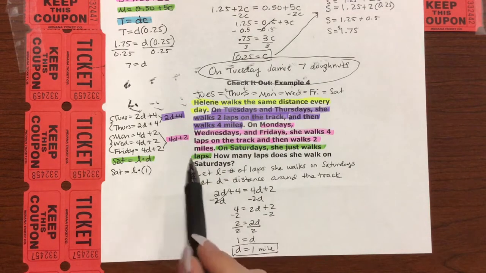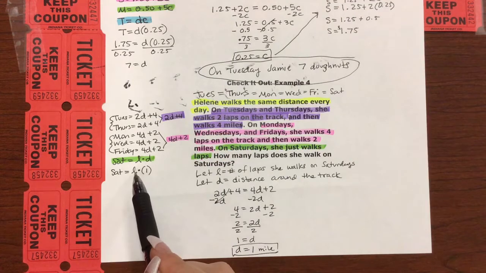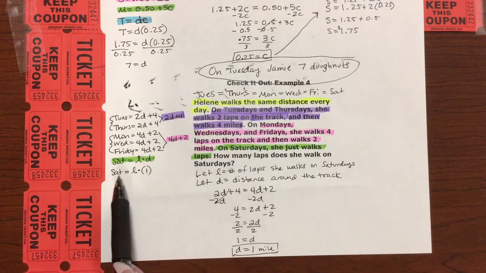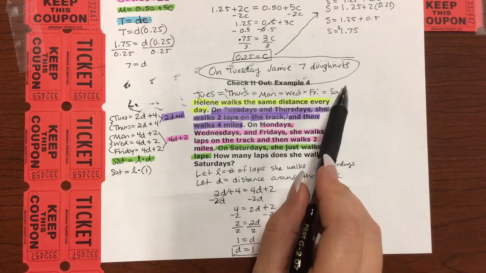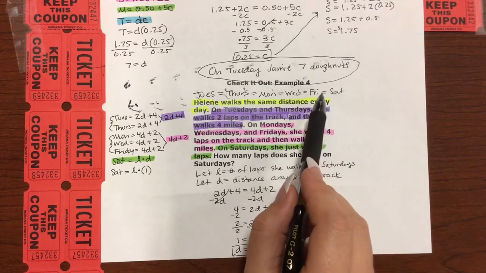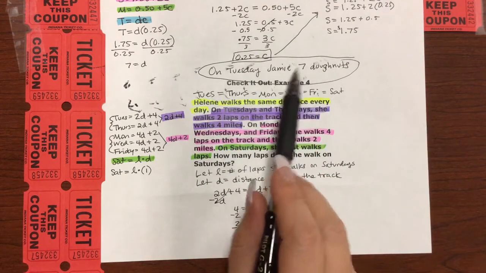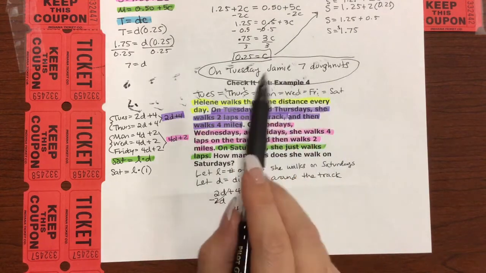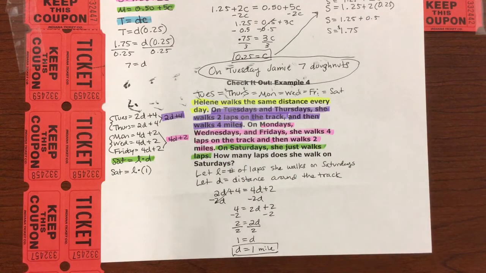So is there any way we can figure out the number of laps? I don't think so, but can we find the total distance that she walked on Saturday? I think we can, because the total distance that she walked on Saturday is the same as Friday, which is the same as Wednesday, Monday, Thursday, and Tuesday. So to figure that out, all we need to do is go up to one of these equations, it doesn't matter which, and stick D in.